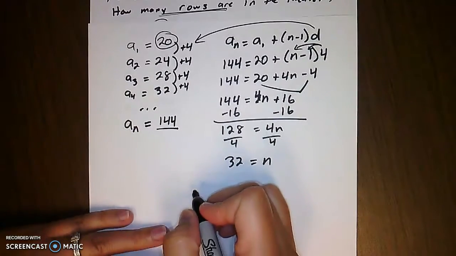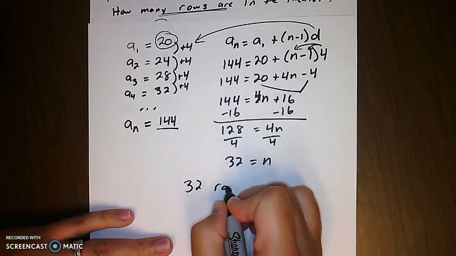So, final answer here, that there are 32 rows.